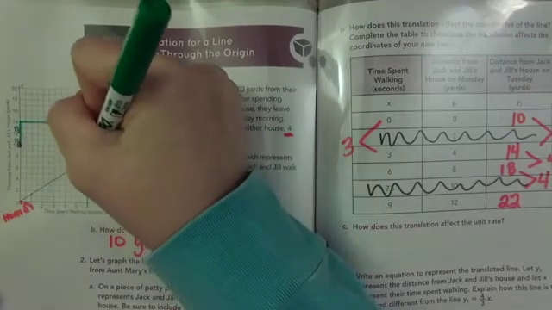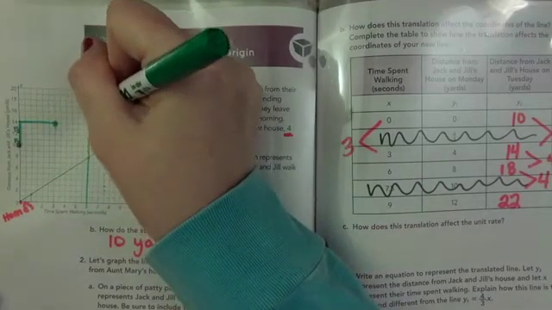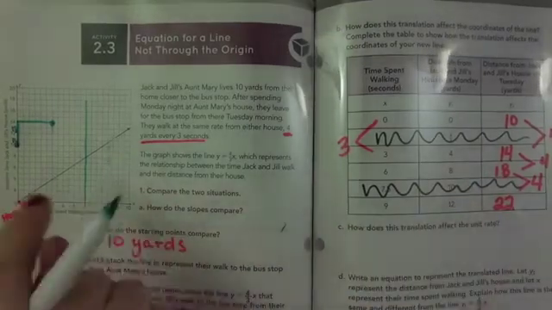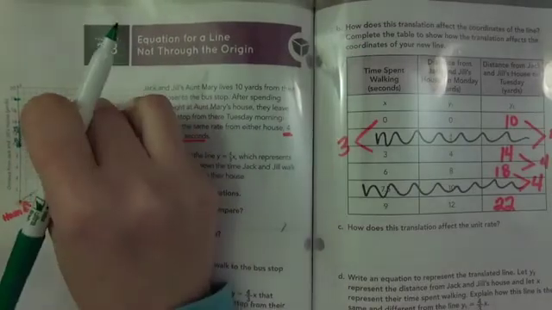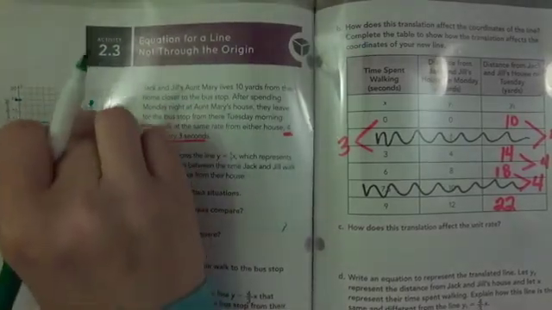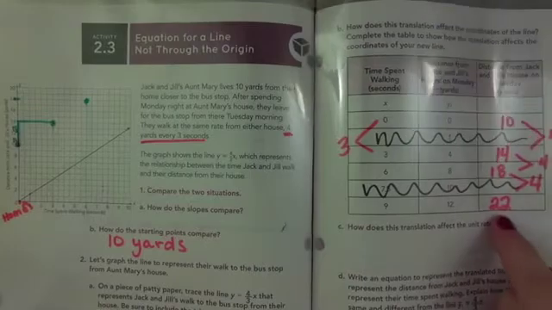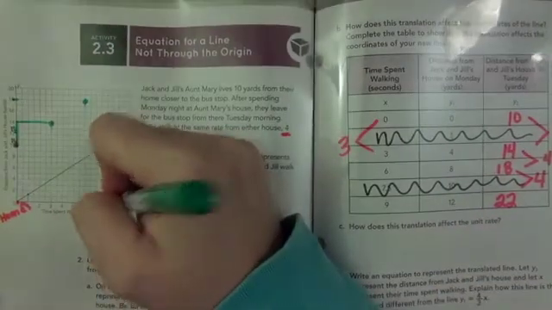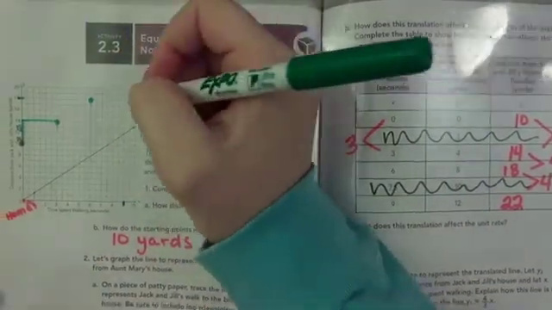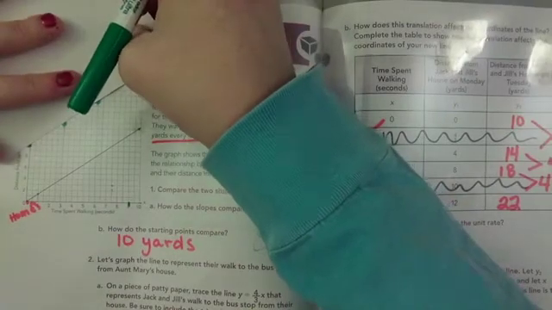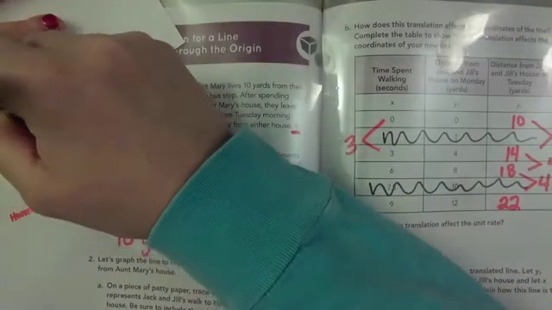Now we need to go up to 6, and we need to be at 18. So remember, we're looking at this point right here. So 6 is the time, 18 is the yard. So 6 to 18. So we're going to plot that point right there. Then we're going to do 22. So we're going to go over to 9. Ooh, 22 is not on there. So we're just going to have to use our note card or whatever straight object you're going to use, and you're going to mark that line.